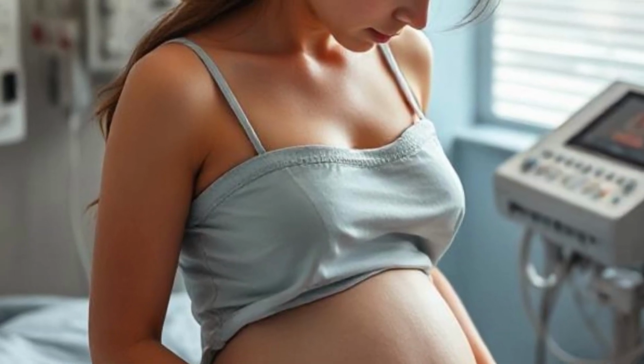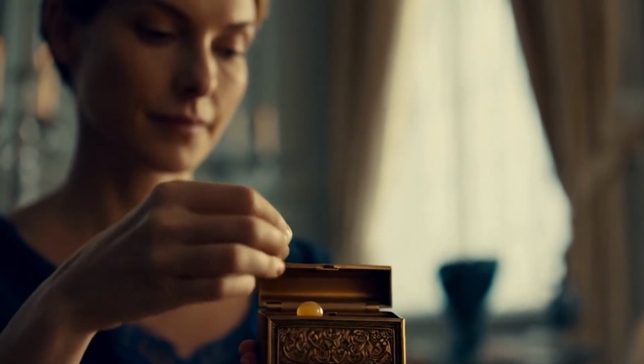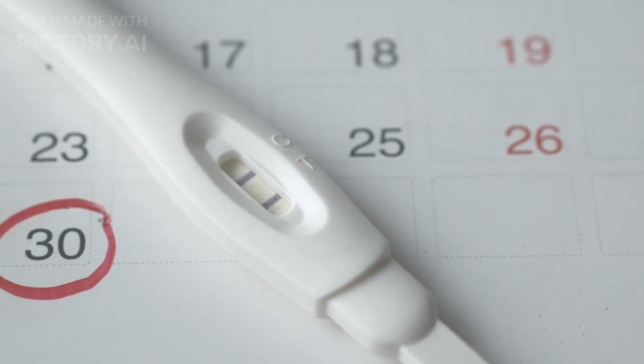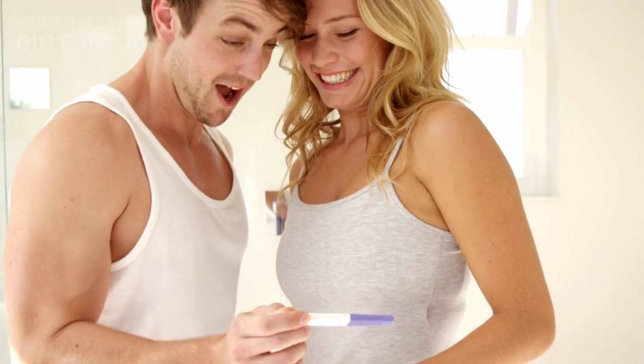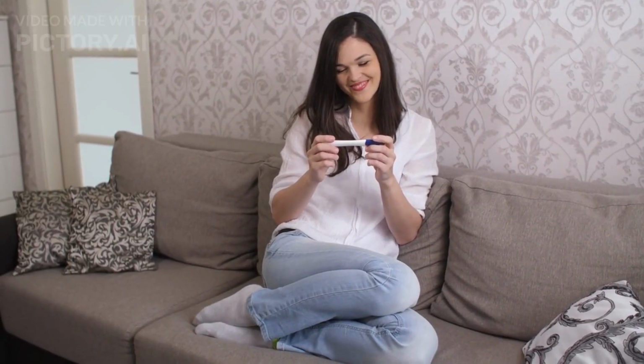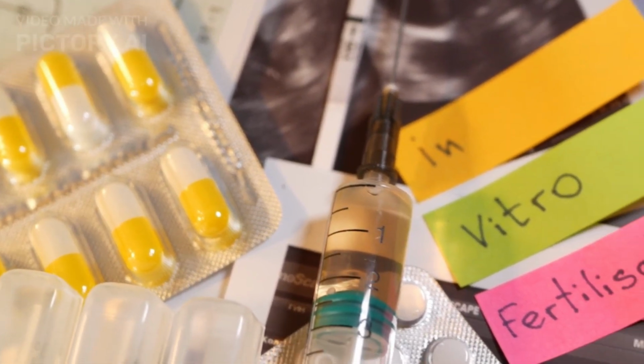After the transfer, the woman might need to take medications to help the embryo implant and grow. A pregnancy test after about 2 weeks will confirm if the procedure was successful. IVF success rates depend on many factors like the woman's age and overall health. But thanks to advancements in science, these rates are improving every year.